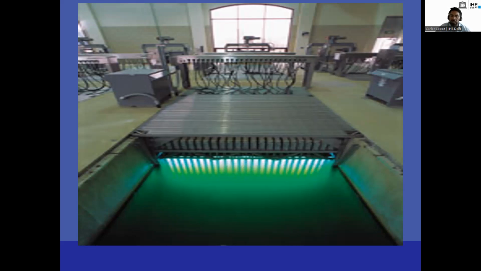And due to these characteristics, the water depth has to be relatively shallow. So there is a good penetration of the UV light, and more important, UV light has to be applied after certain filtration process.